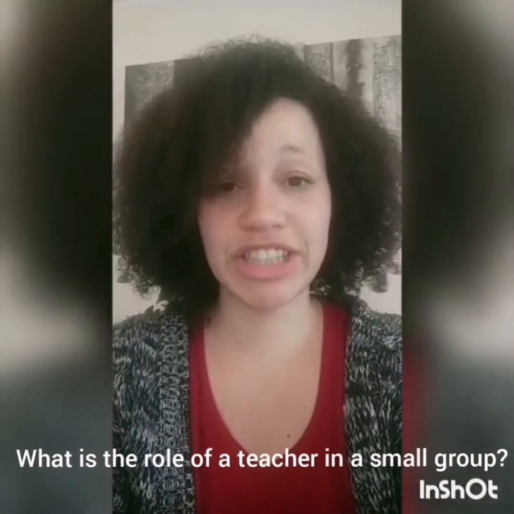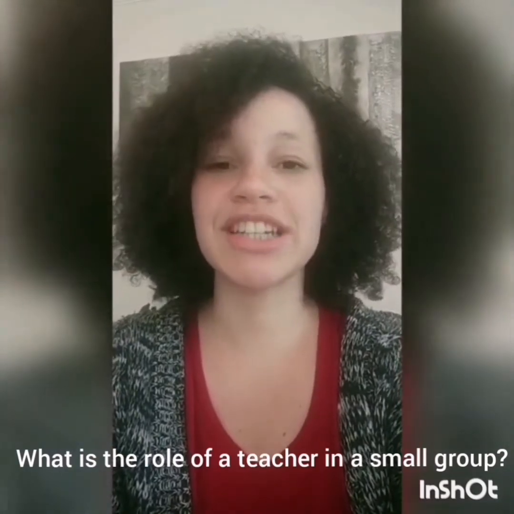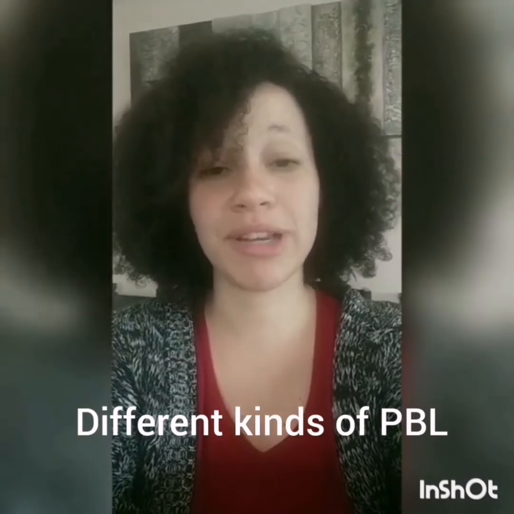The role of a teacher in a small group is to initiate discussion while still assuming a listening position, because we want to afford the learners a chance to think for themselves, as well as we want to also assist the learners to integrate their prior knowledge and understanding with their existing knowledge and understanding, while still keeping the conversation going. There are 4 different kinds of problem-based learning.